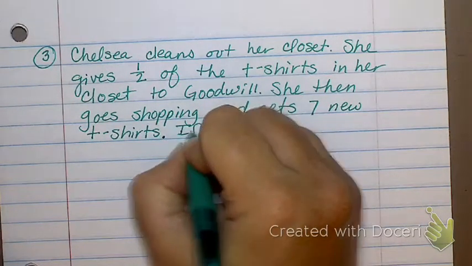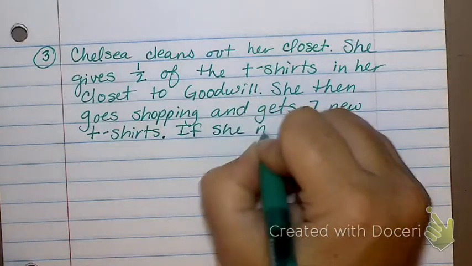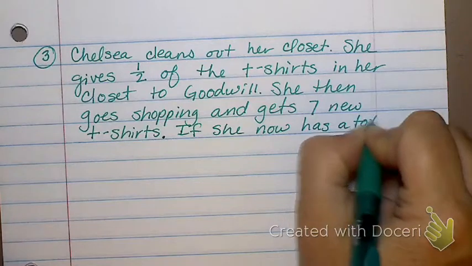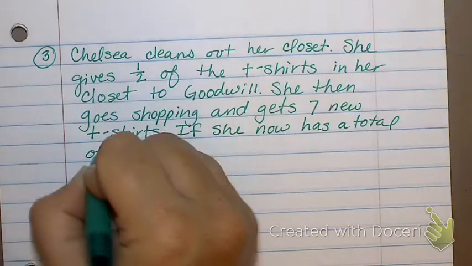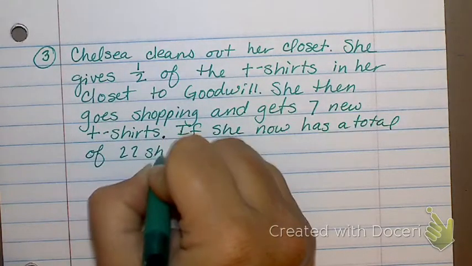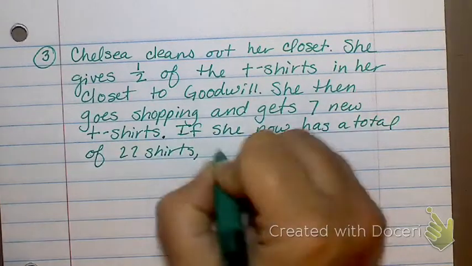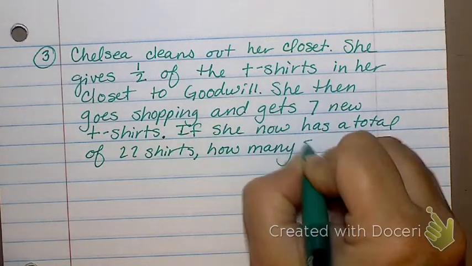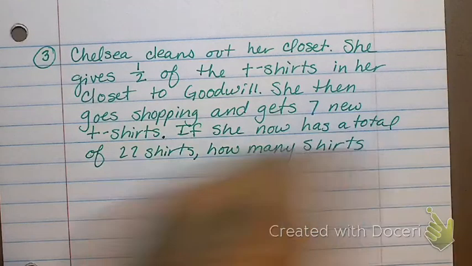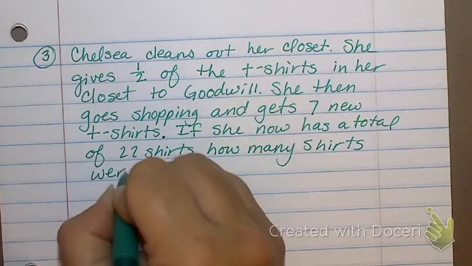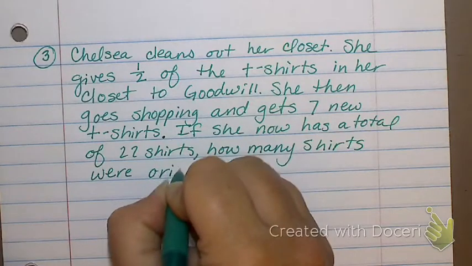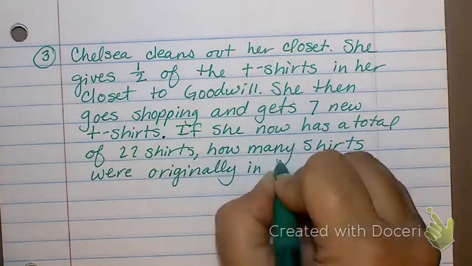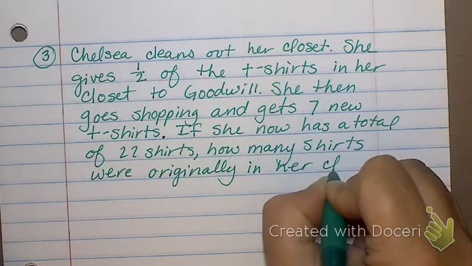If she now has a total of 22 shirts, how many shirts were originally in her closet?